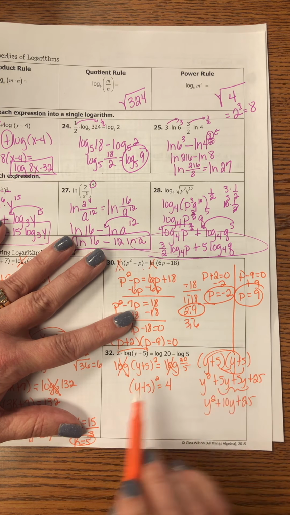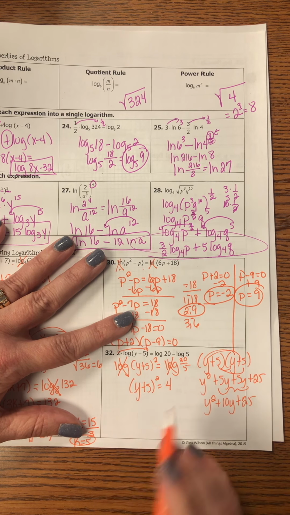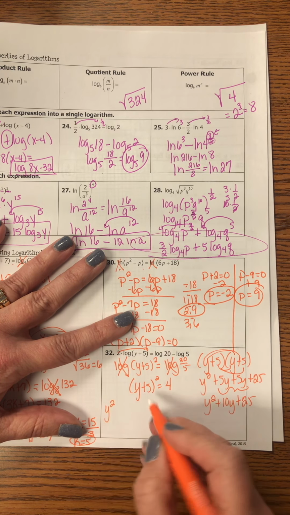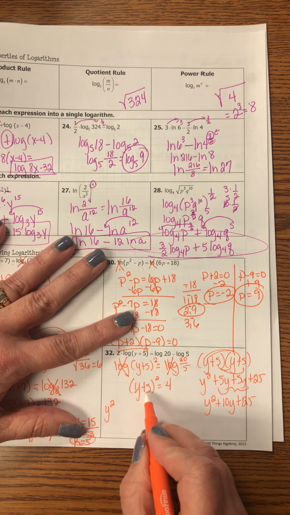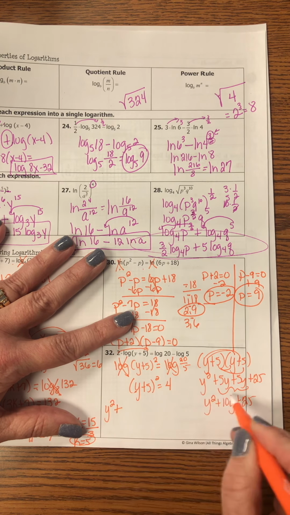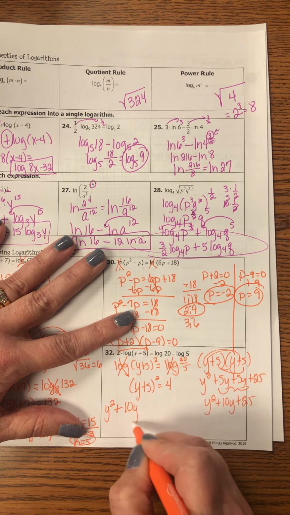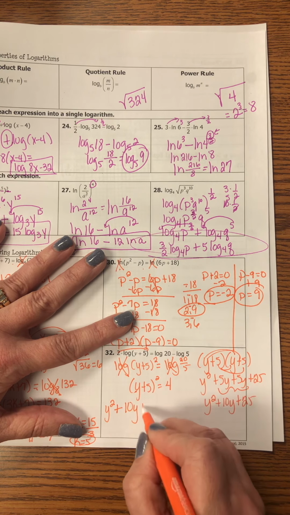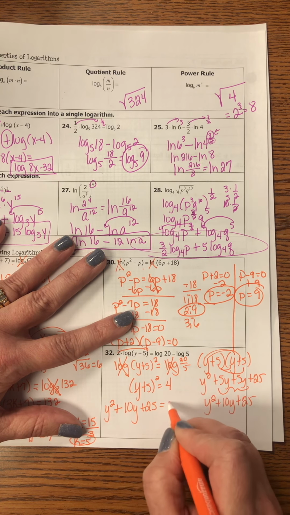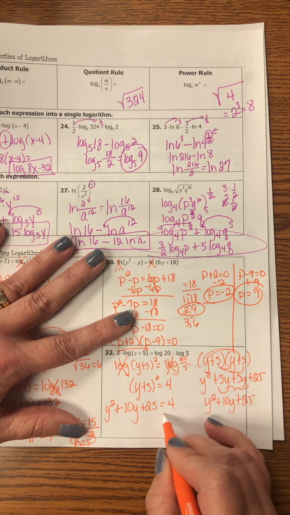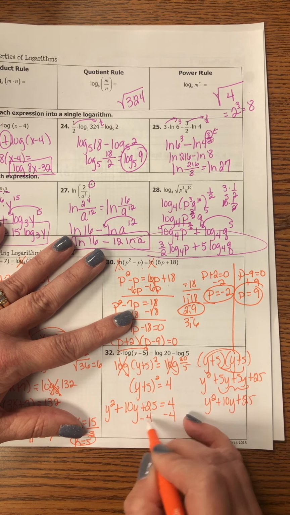Just remember, if this happens, you can take the first term and you can square it, y times y. You can multiply y times 5 times 2, because there's 2 of them, to get 10y. And then you can take the last term and square it. Okay, now let's move this 4 over here.